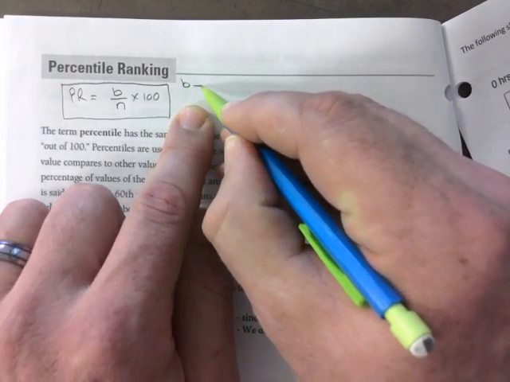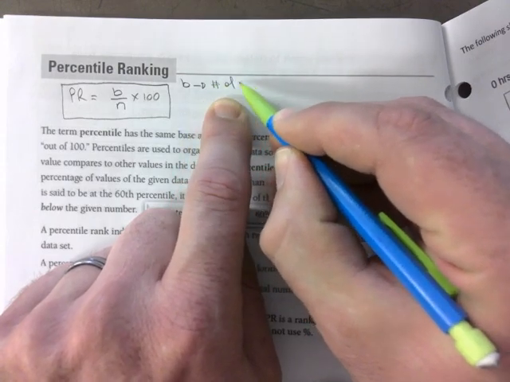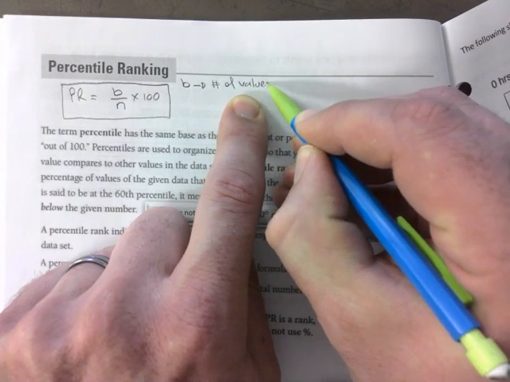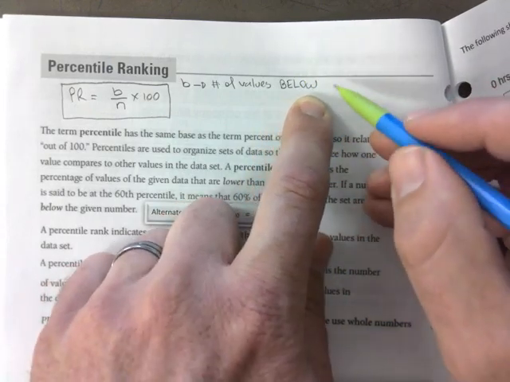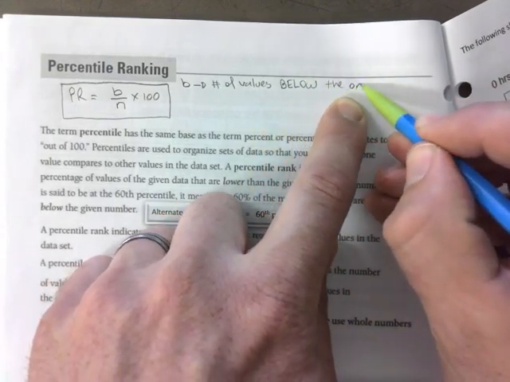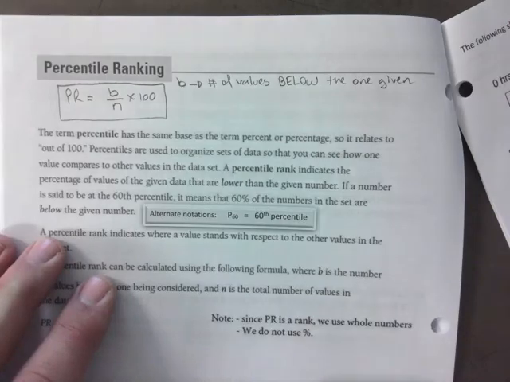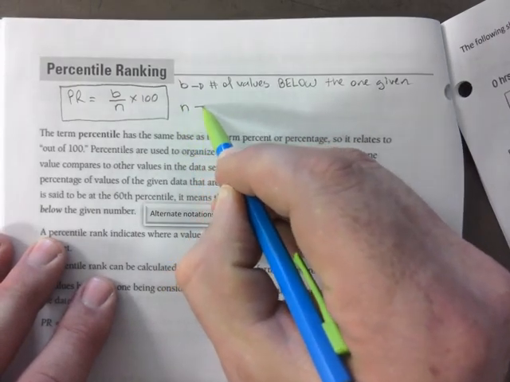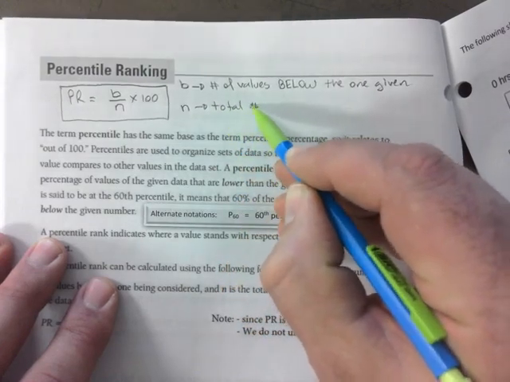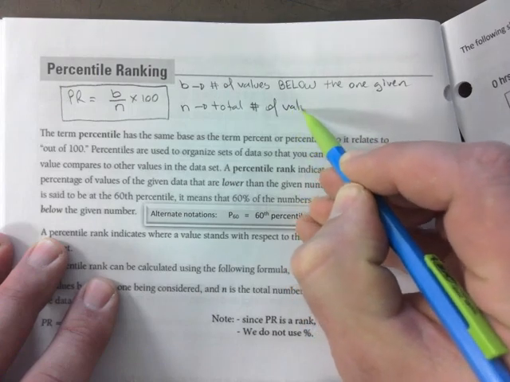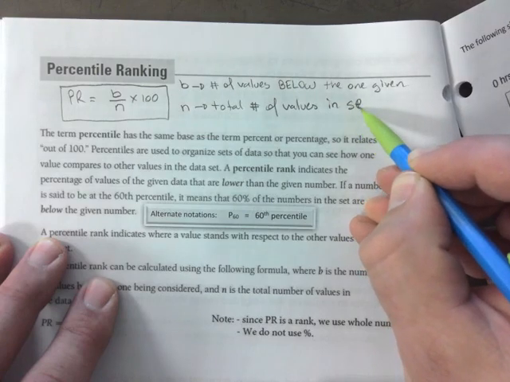B is the number of values below the one given. Okay, write that down. N is the total number of values in the set.